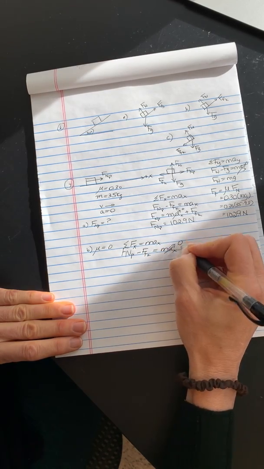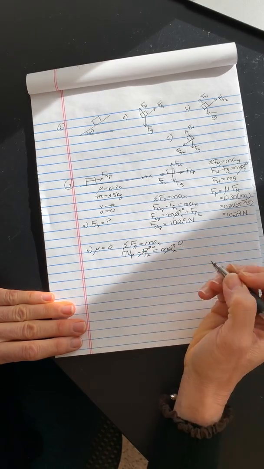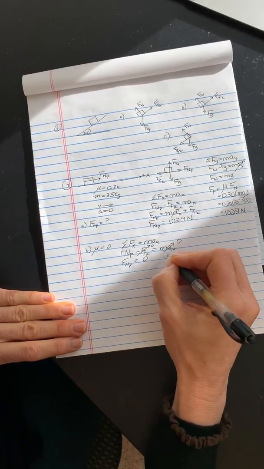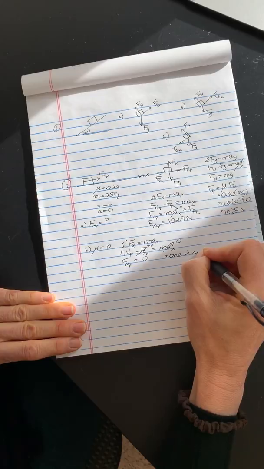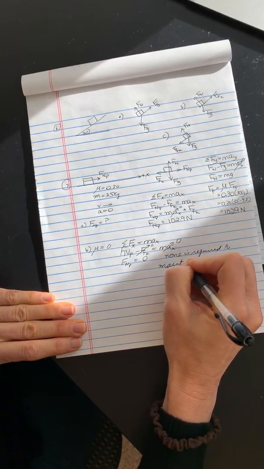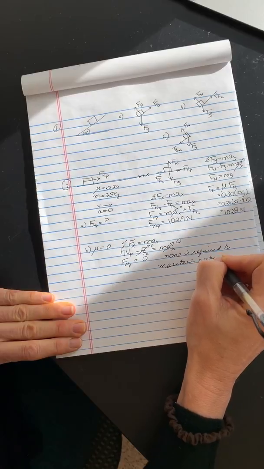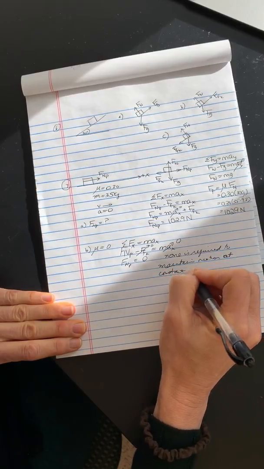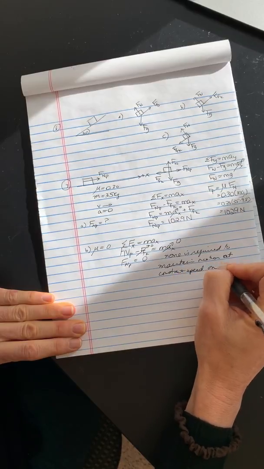If acceleration is 0, and your friction force is 0, then you end up with a pushing force of 0. None is required to maintain motion at constant speed on a frictionless surface.